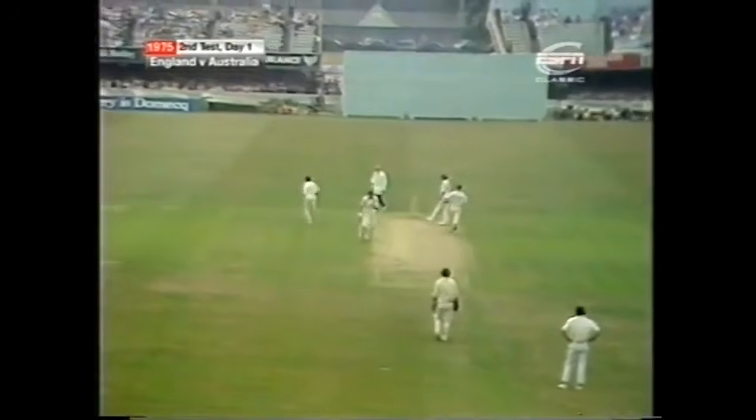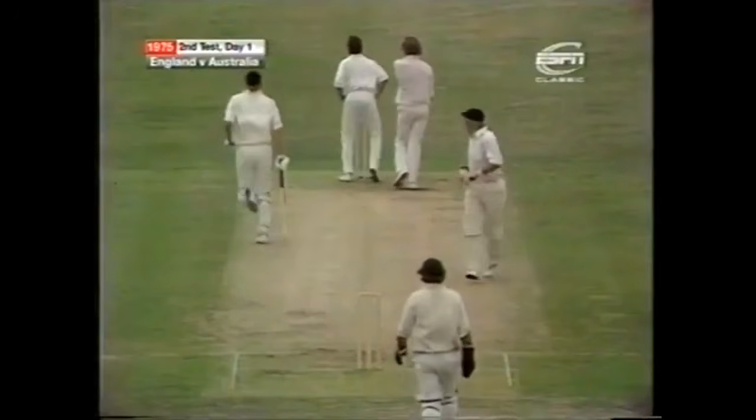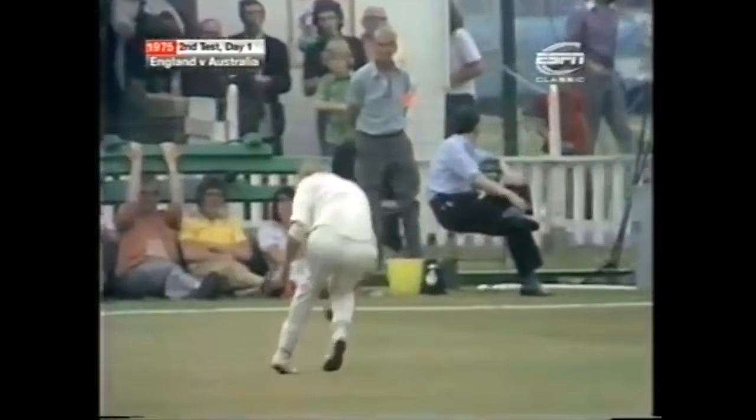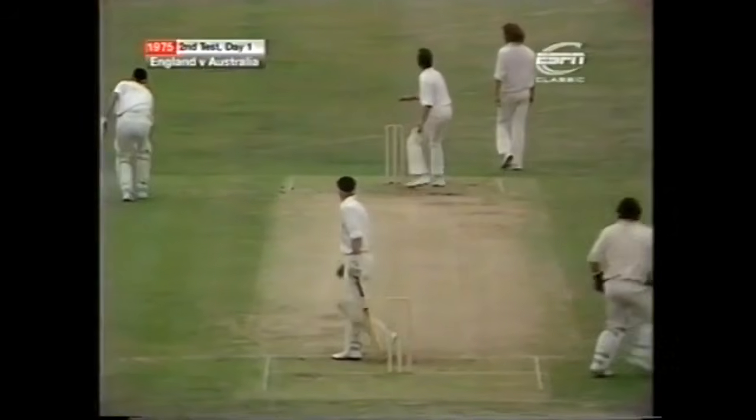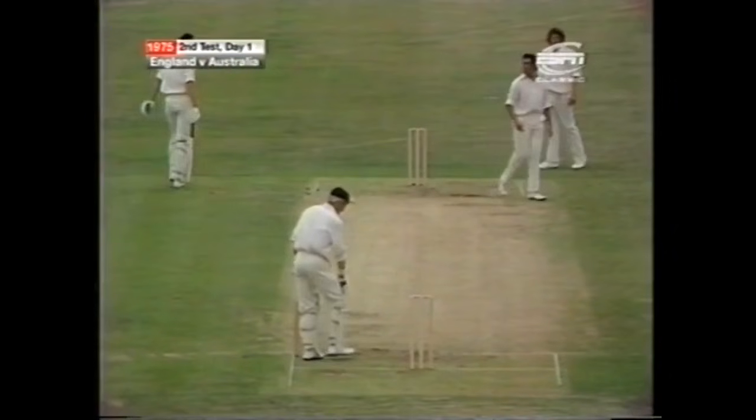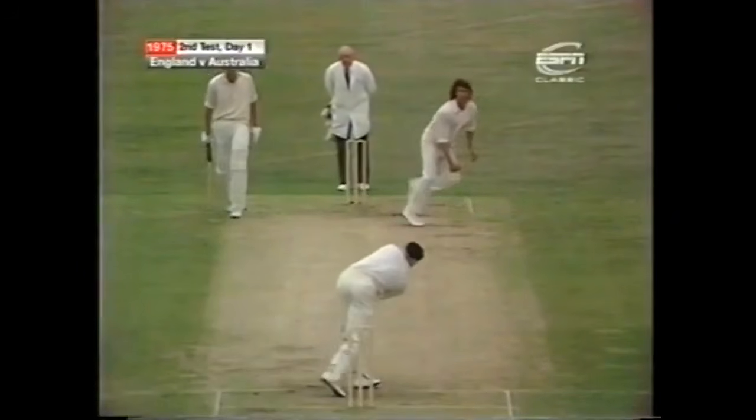Again, a good firm stroke, and Edwards, the man chasing, just takes 2 runs. Fine shot, 4 runs. Beautifully timed by Steele. He's strong on the onside.